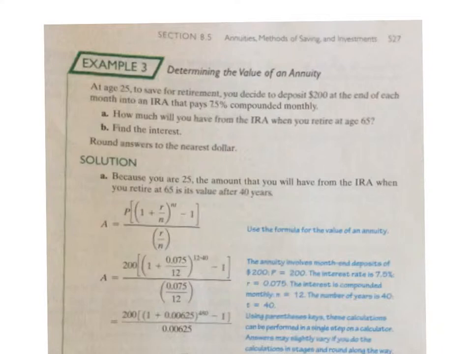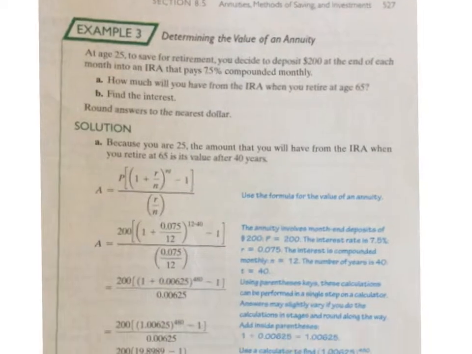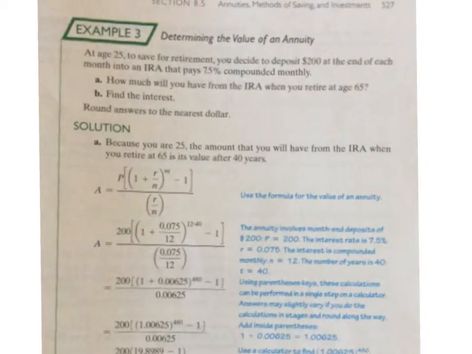So again, it's really a plug and chug process. Again, you're going to have the formulas on your exam. You just have to know what the values mean, and of course what it's asking for. So at the age of 25, you decide I'm going to save for retirement. So you want to put in $200 at the end of each month into an IRA that pays 7.5% compounded monthly.